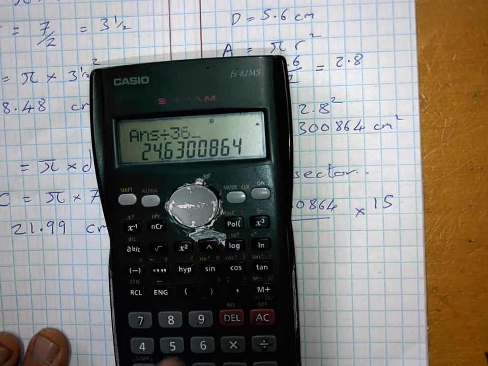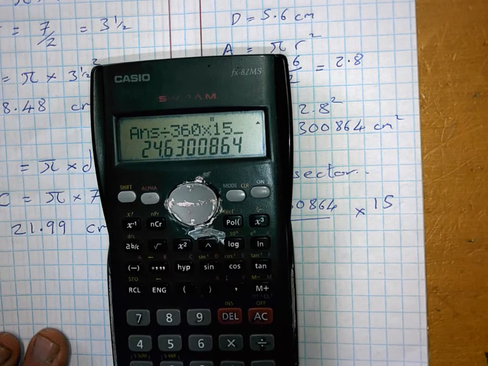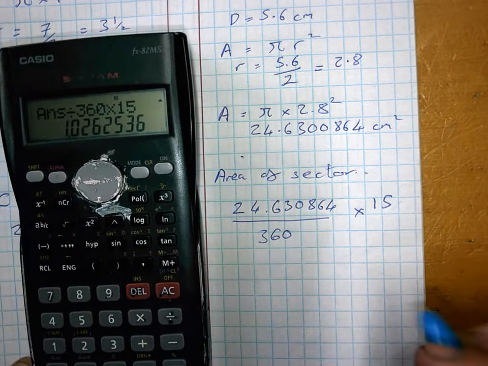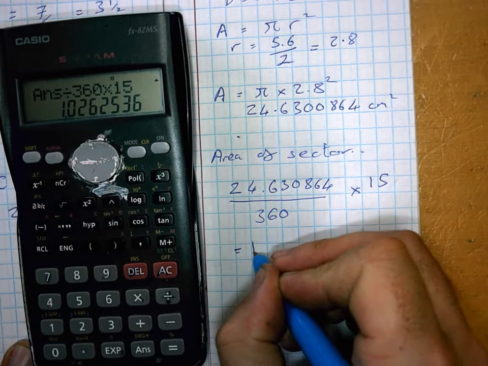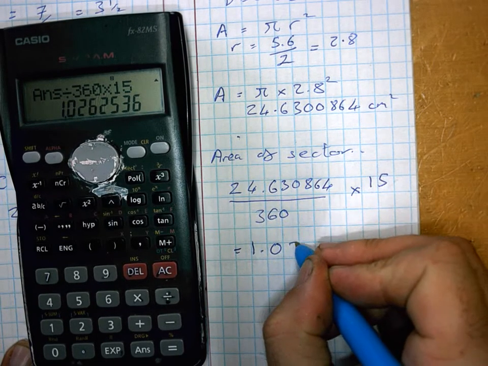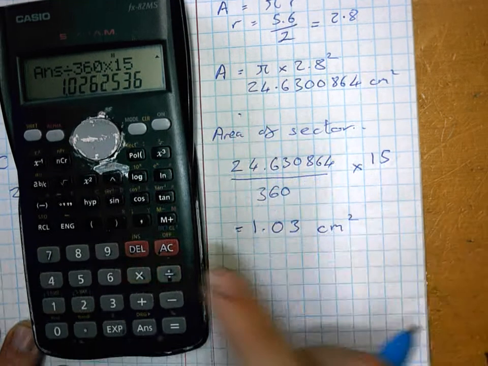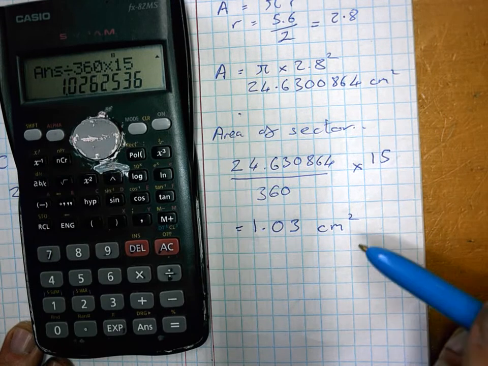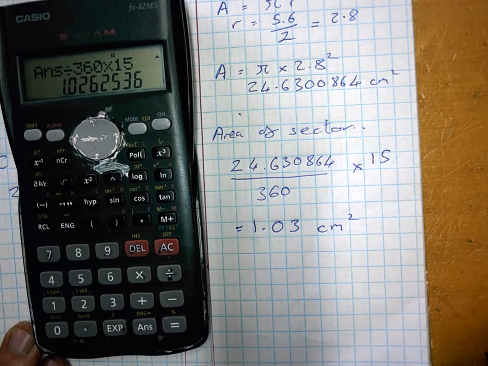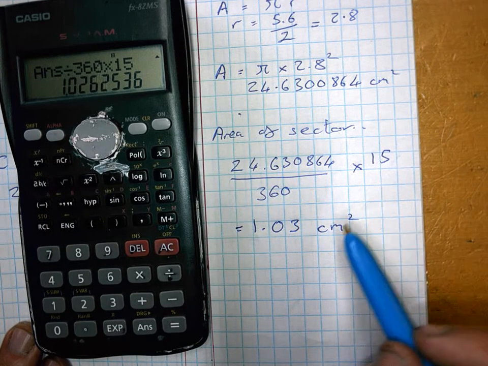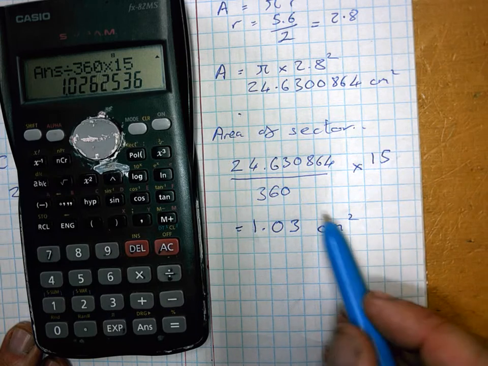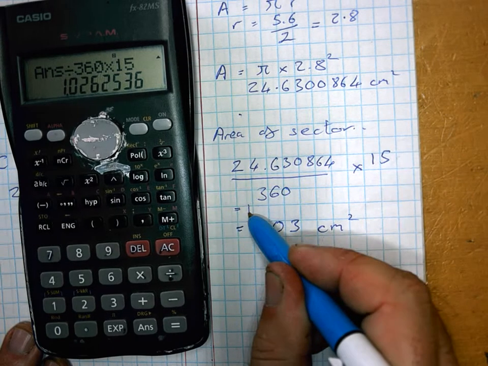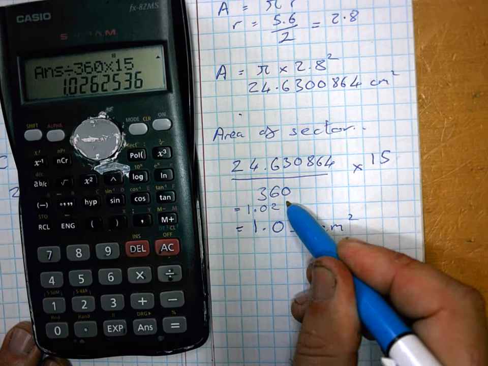Divide it by 360, times it by 15, bang, and I get 1.03 centimeters squared. And can you notice that this time I've made a massive mistake? Okay. No, the centimeters squared is right because it's an area, but what I should have done first is write the whole decimal out.